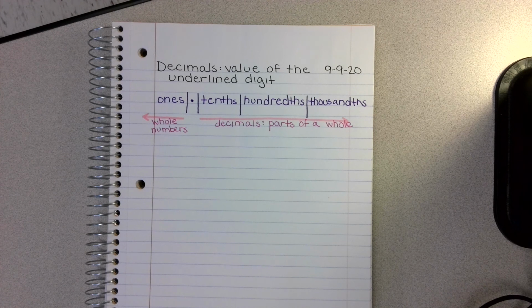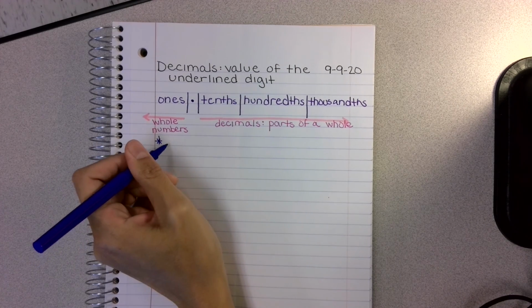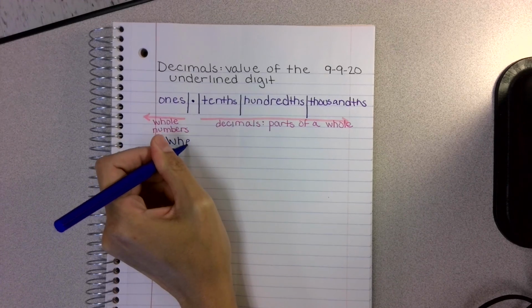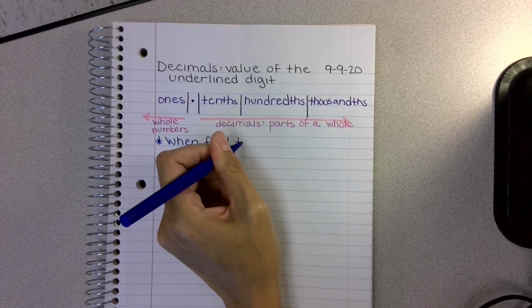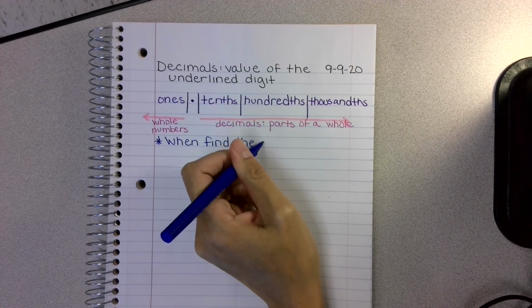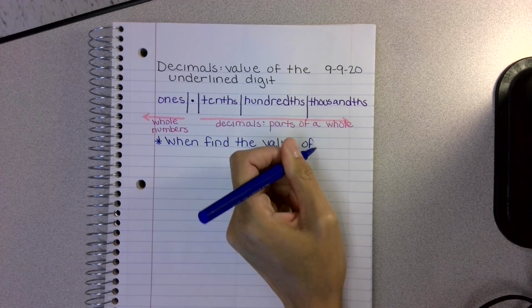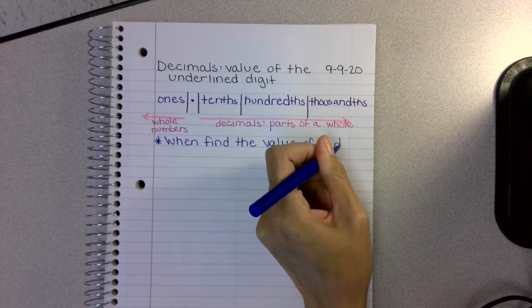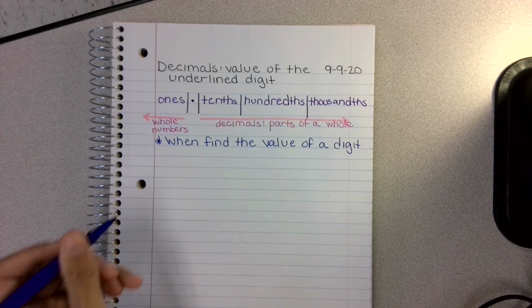So the more you go this direction in decimals, the smaller it gets. All right, so when you are thinking of the value of an underlying digit, you need to think about what place it's in. So we're going to write that as a note. So when finding the value of an underlying digit, or the value of a digit, we'll just say value of a digit, because it doesn't matter if it's underlined or not, you still find the value of a digit this way.